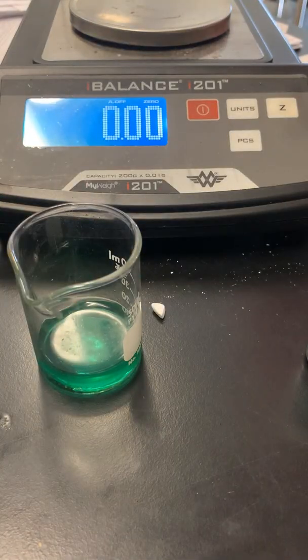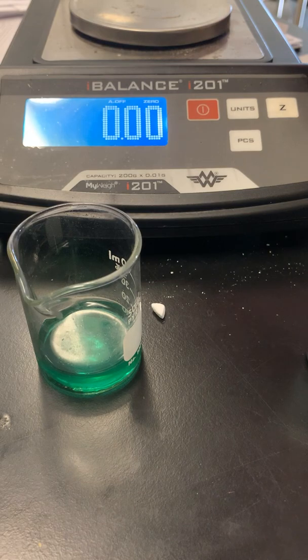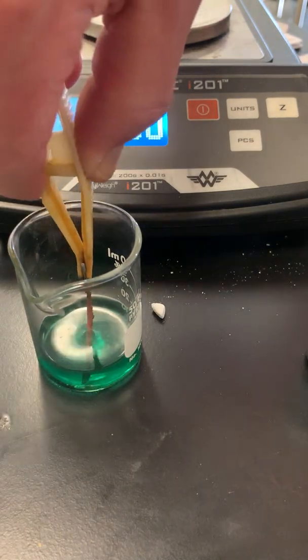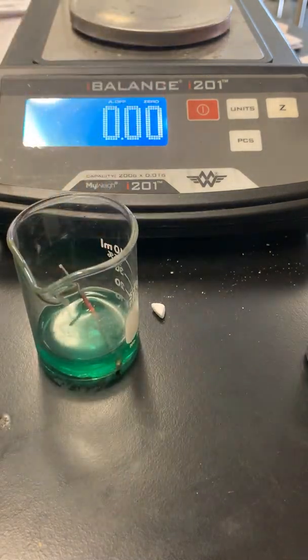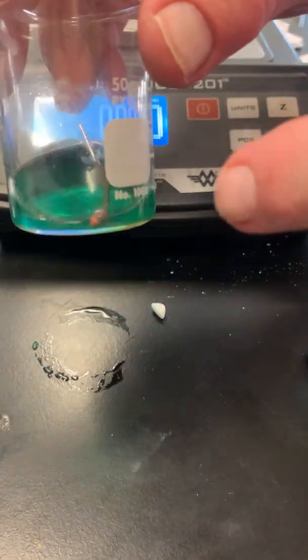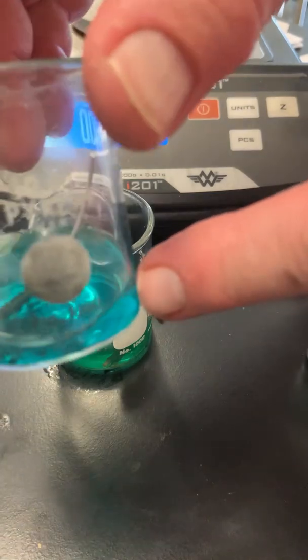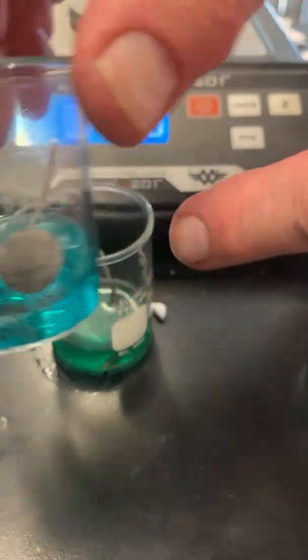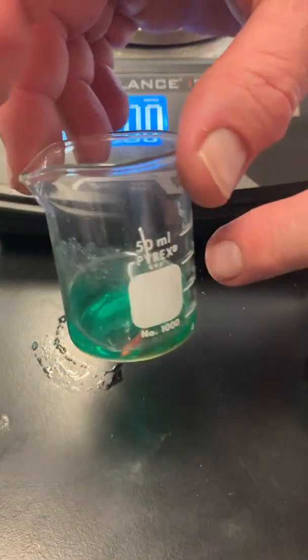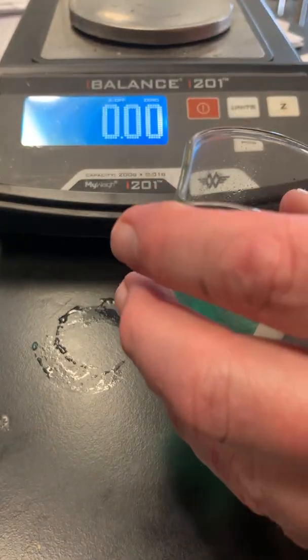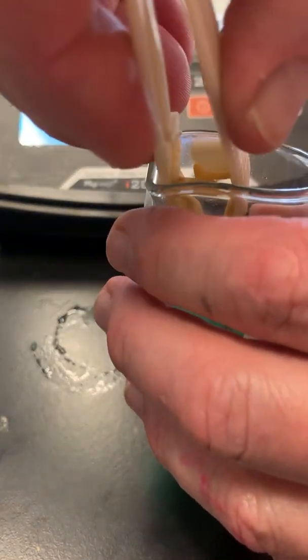Through the magic of film, this is a greener solution than what I had. This solution will continue to build up the coating, and eventually you'll get a nice coating on there.